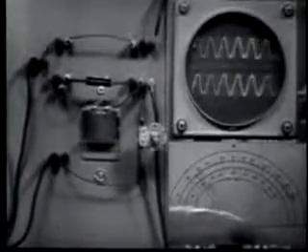Now, let's check the frequency response of this circuit. At low frequencies, I have maximum output from the filter. But right around resonance, the output drops off to practically nothing. We're rejecting these frequencies right around resonance. Frequencies above resonance are being passed. So the parallel tank in the series position causes the circuit to function as a band reject filter. It's rejecting a band of frequencies right around resonance, but passing all others.